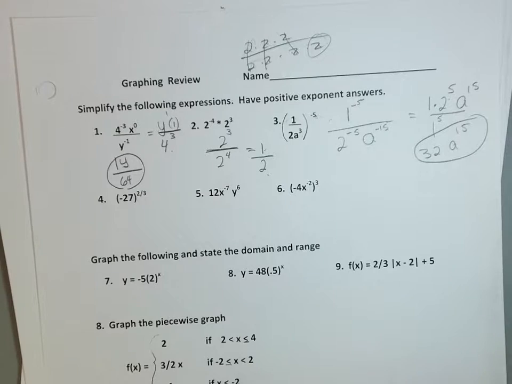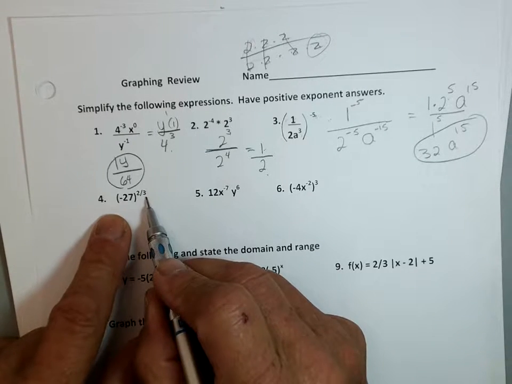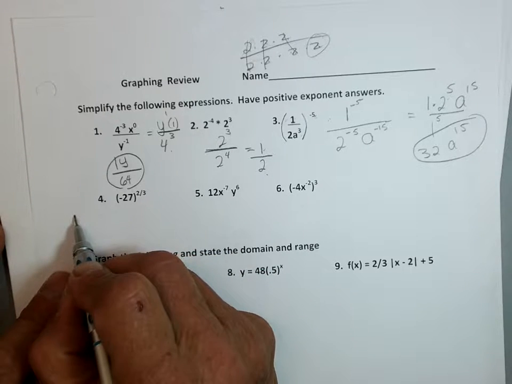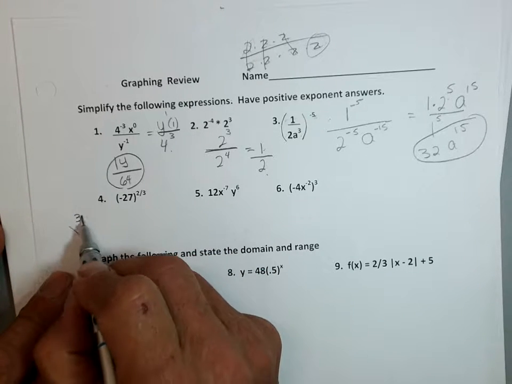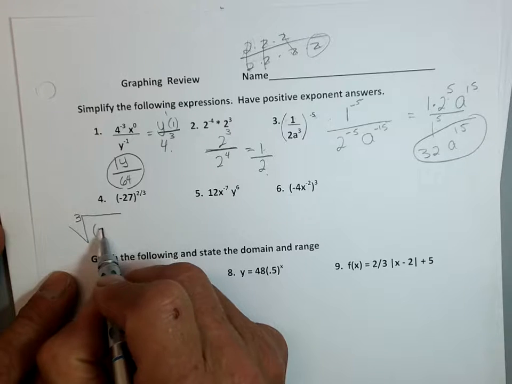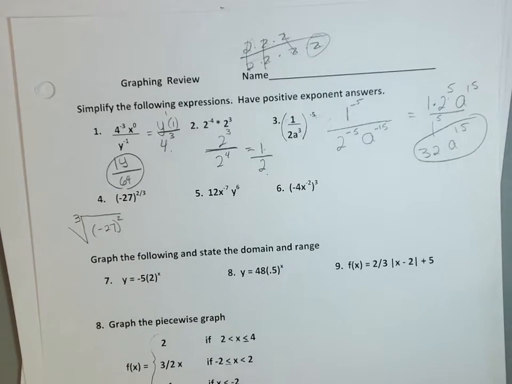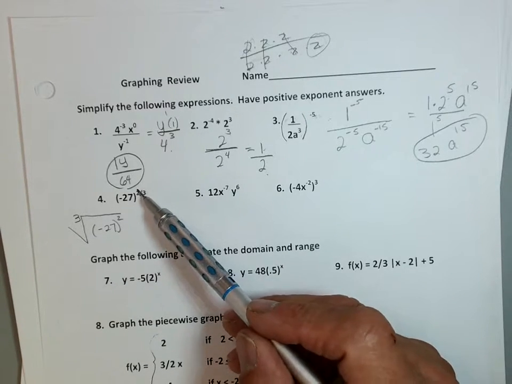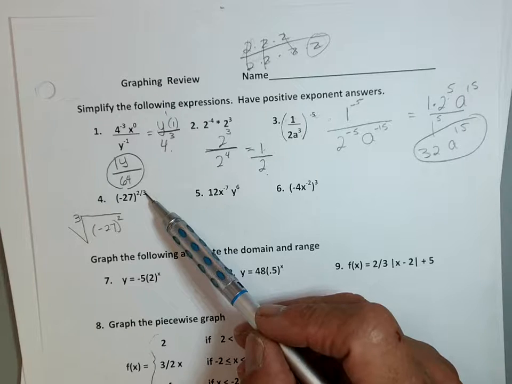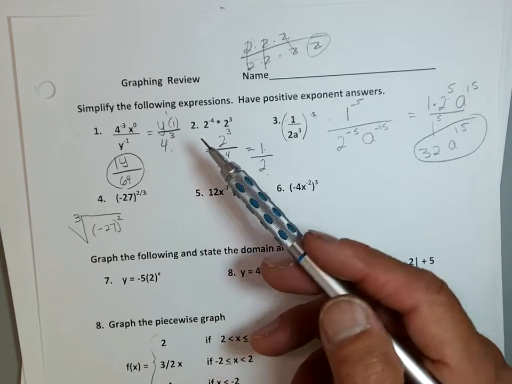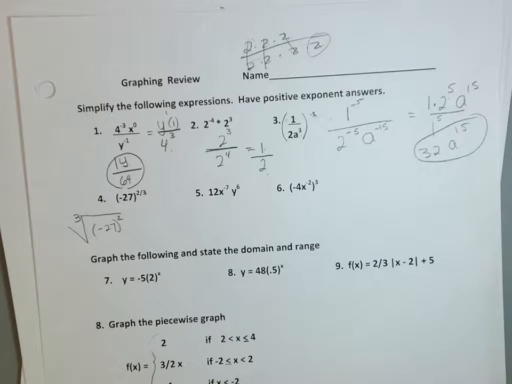Okay. So number 4. That is a cube root, and that is a square. So I'll rewrite this as the cube root of negative 27 squared. Okay? Cube root, because of the little 3, that's my root, and that's my power. So I wrote it as cube root of negative 27 squared. Okay? So far, so good? So, let's do the cube root first. What times what makes negative 27?